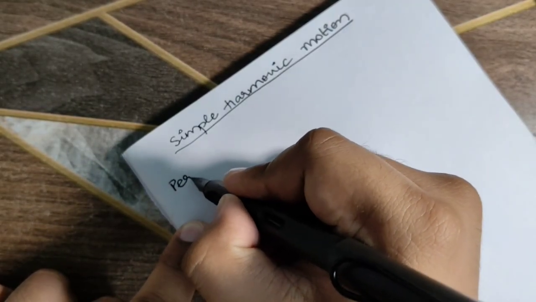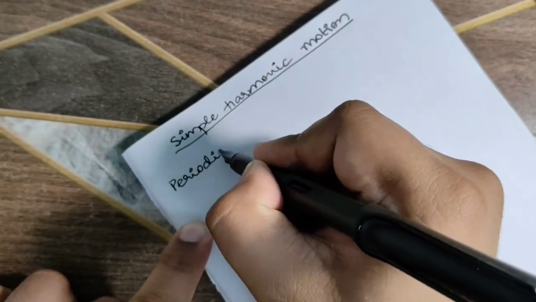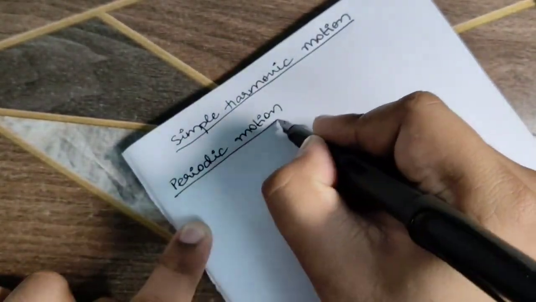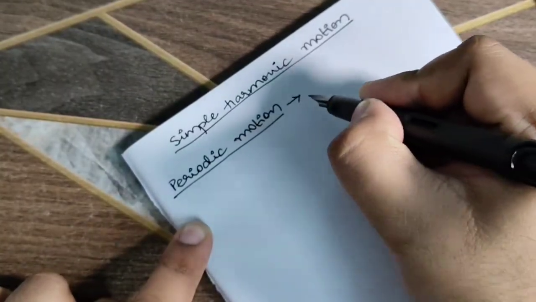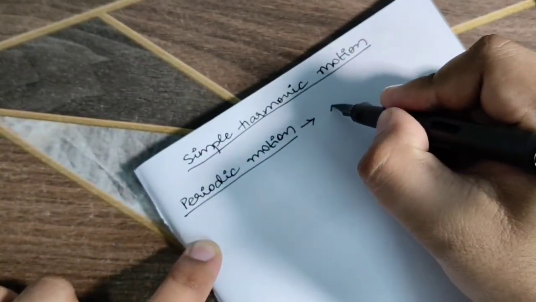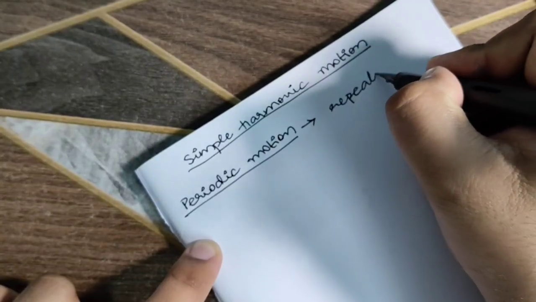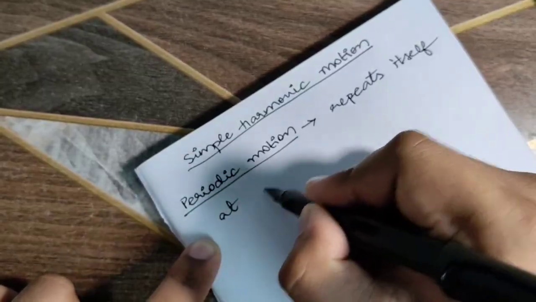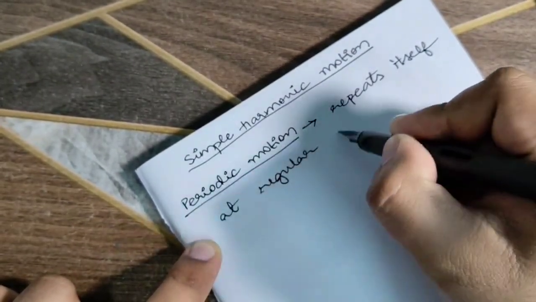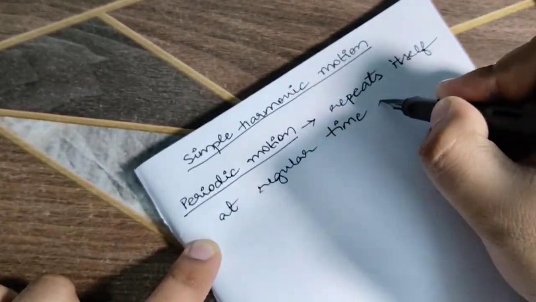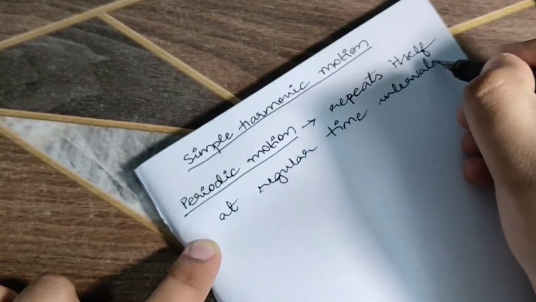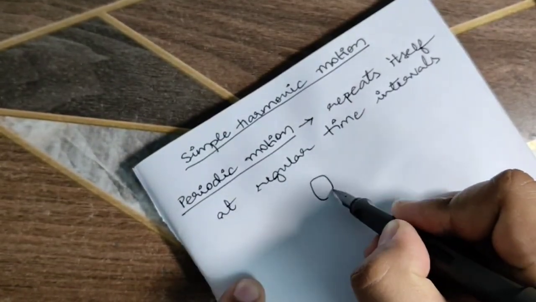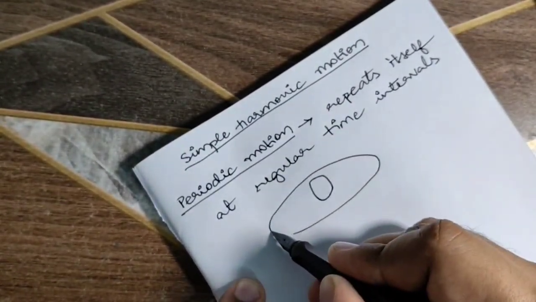First is periodic motion. Periodic motion is that which repeats itself at regular time intervals. So, for example, this is the sun and this is the Earth's orbit around the sun.